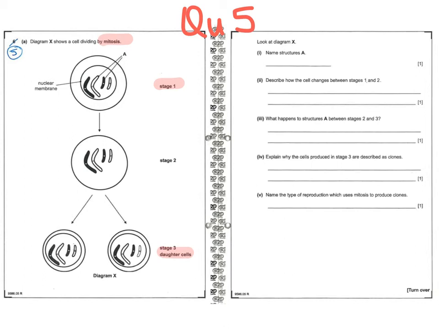You're expected to know that the term you use is genetically identical. So let's try and get into the habit of using that. That's just worth pointing out. So look at the diagram. Name structures A. Well, structures A are chromosomes.